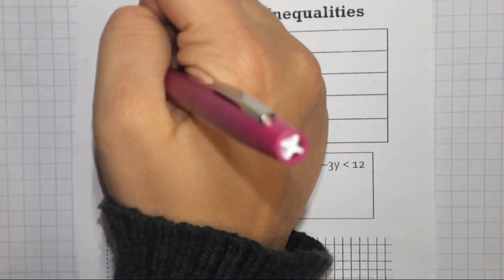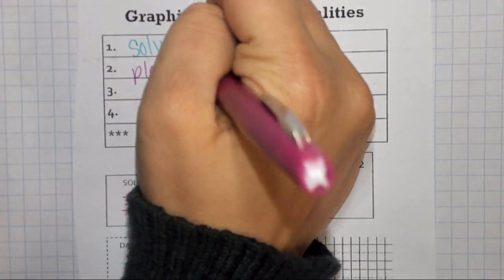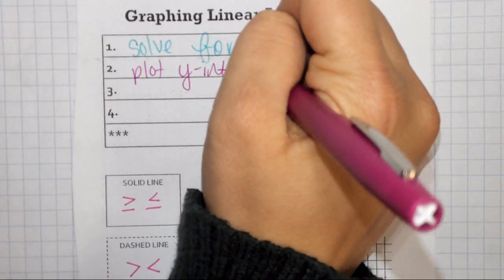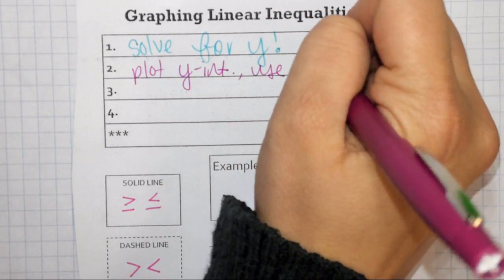Alright, then, plot the y-intercept and use the slope.